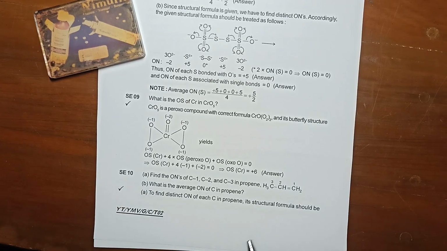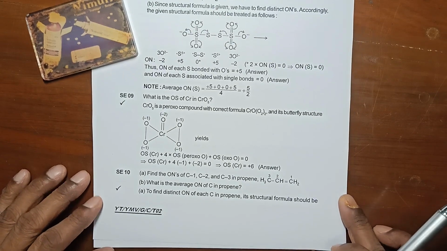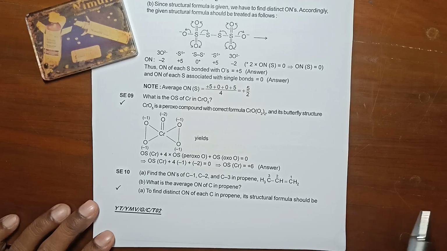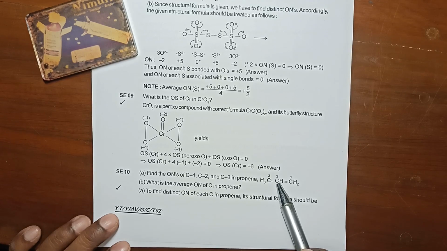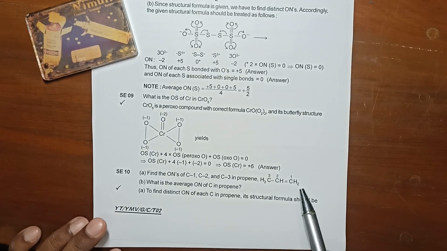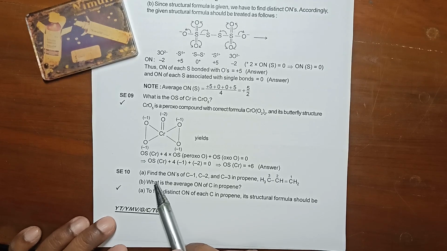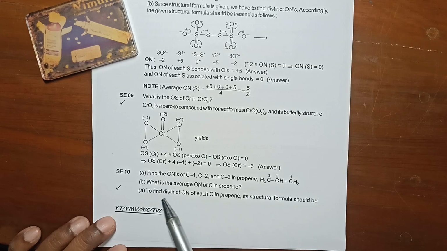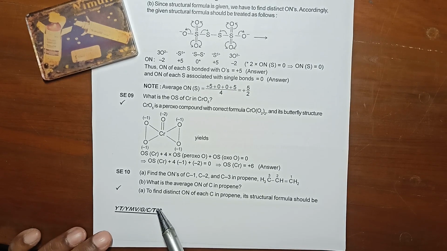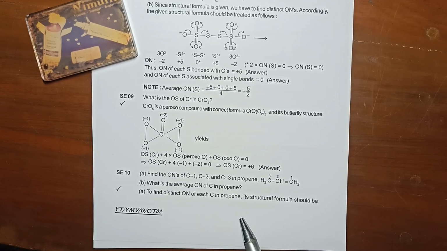Now sample example number 10. It is an organic compound. So let us see how to find the oxidation number of carbon from organic compounds. We have to find the oxidation number of C1, C2, C3 in propene. First we will find the distinct oxidation numbers of C1, C2 and C3, and then we will find the average oxidation number of carbon in propene. To find the distinct oxidation number, we must write the structural formula.